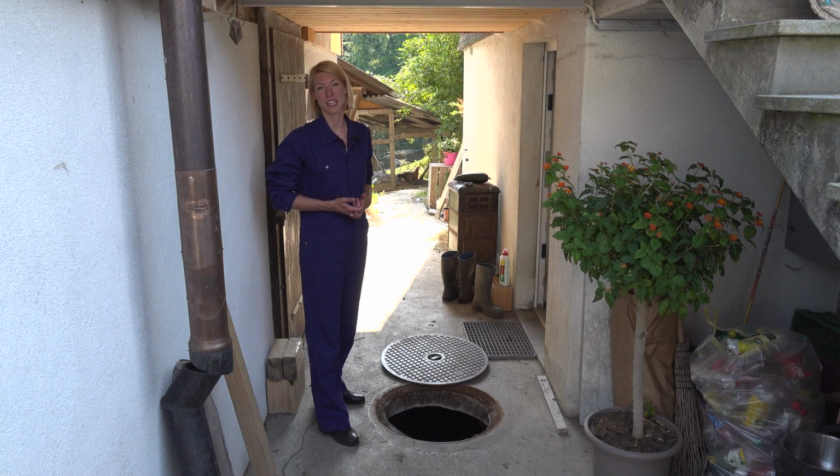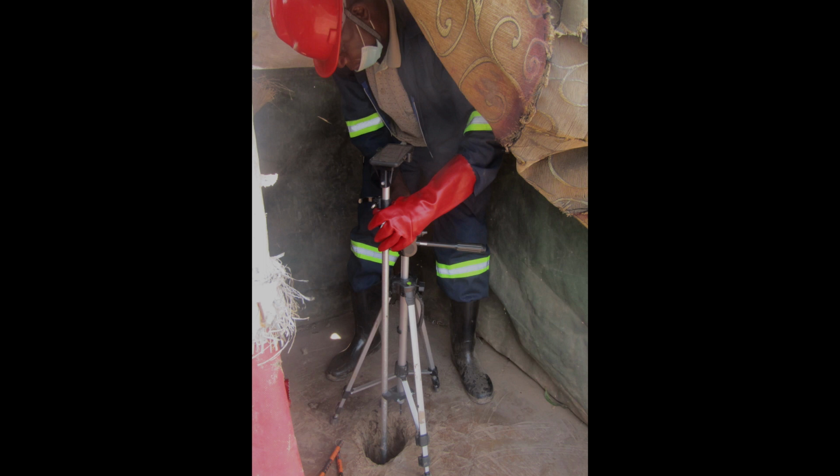I will be demonstrating its use in this septic tank, but the Volaser can be used in any other type of on-site sanitation system that has a vertical entry port. For example, in pit latrines through the drop hole or squat pan.